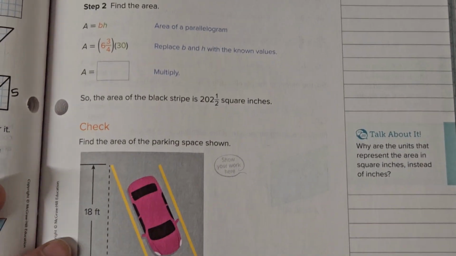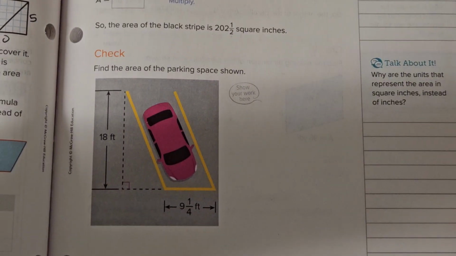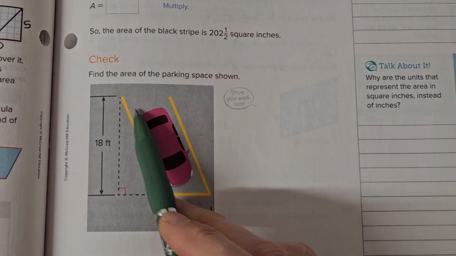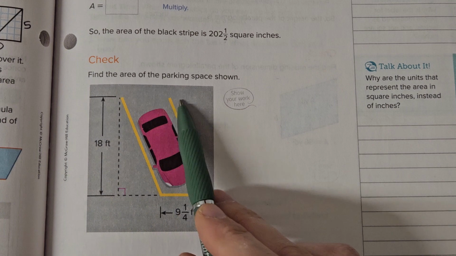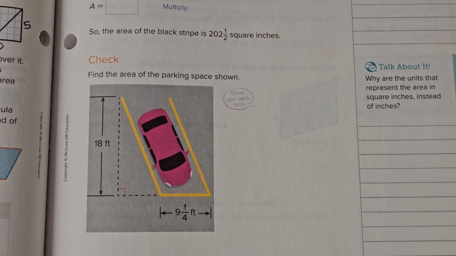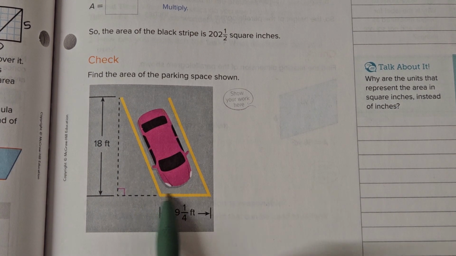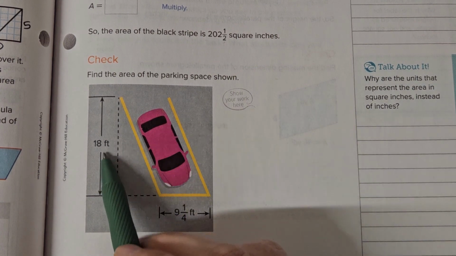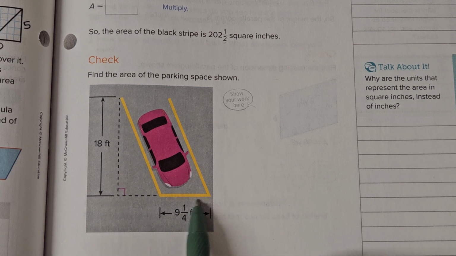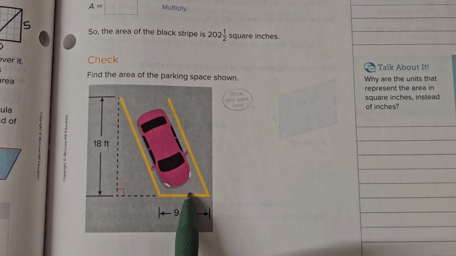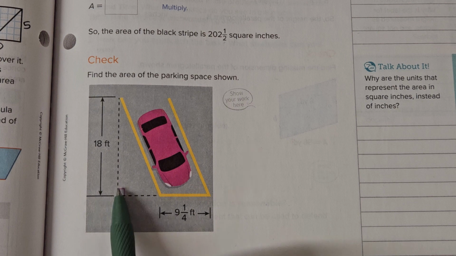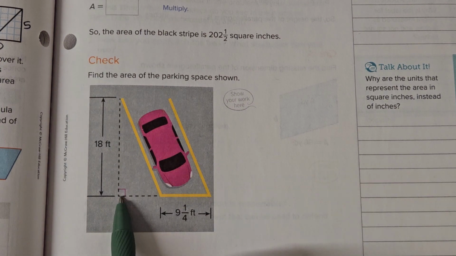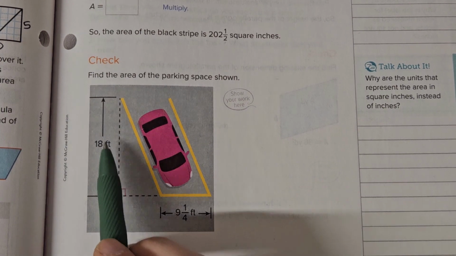All right, let's stay on this page and look at this car and see if we can figure out the area of this parking space. Let's say this person has a personalized parking space and they want to maybe paint their whole space pink to match their car. So we'd have to find the base. Oh, here's the base, because it's parallel to that, and this must be the height because it would be where that corner meets the base at 90 degrees. So the height is 18.